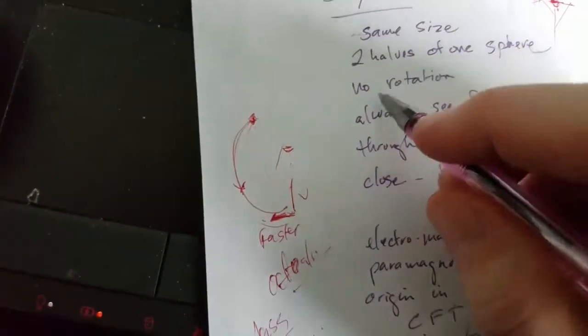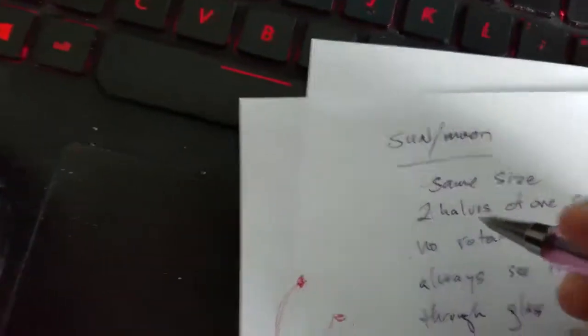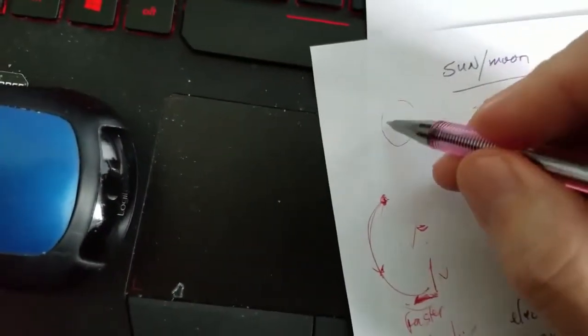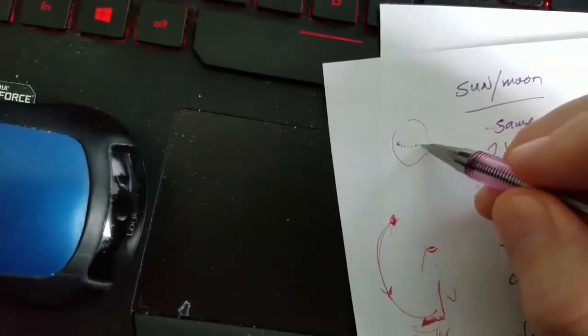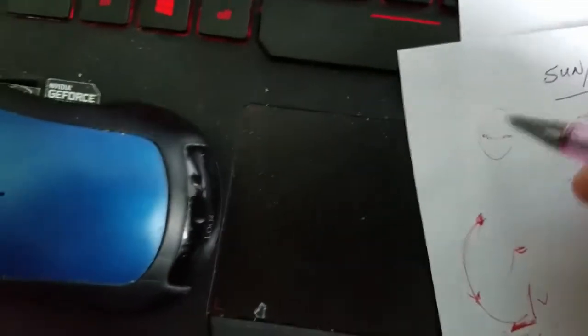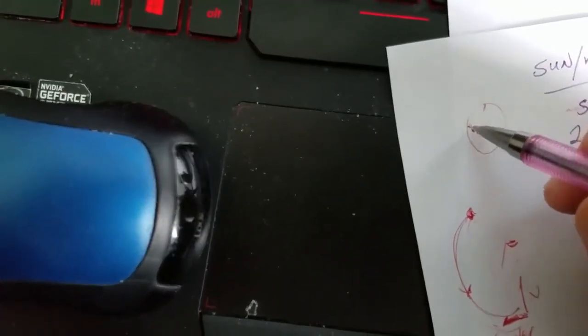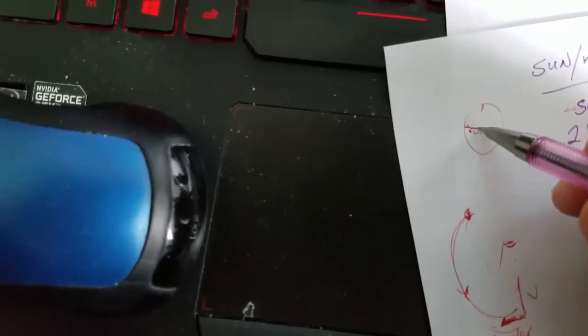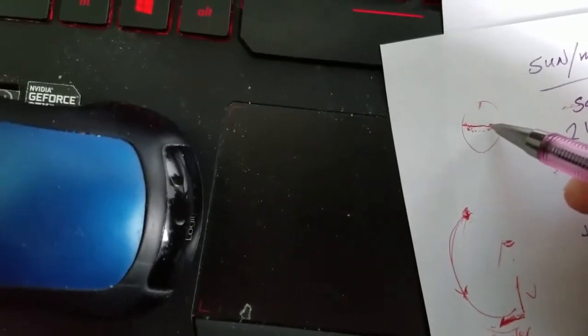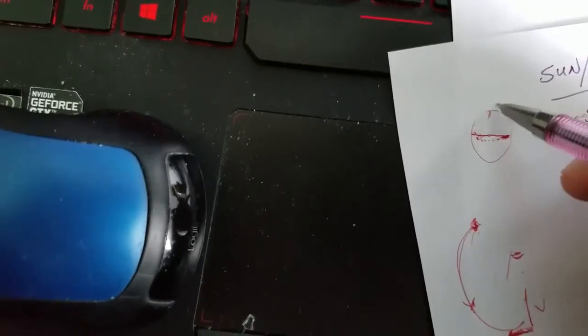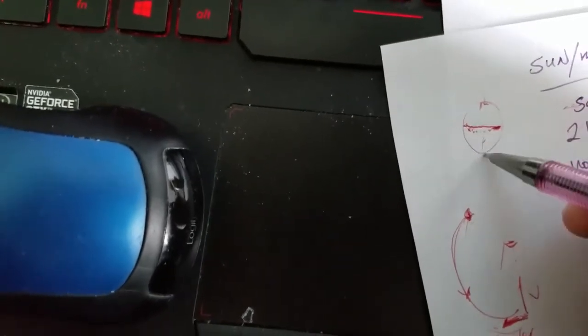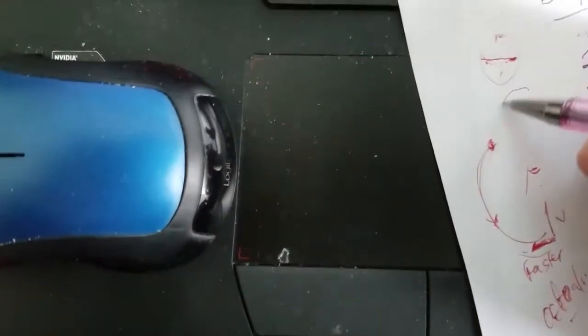Okay, so we got no rotation. There's no rotation of the sun and the moon, even though the sunspots appear to be rotating around the sun. If you understand, there's actually differential rotation, supposed rotation. The sunspots are supposedly rotating faster around the so-called equator of the sun than they are at the poles. Why is that happening? Because what's really going on here is that the sun is a half of a sphere.